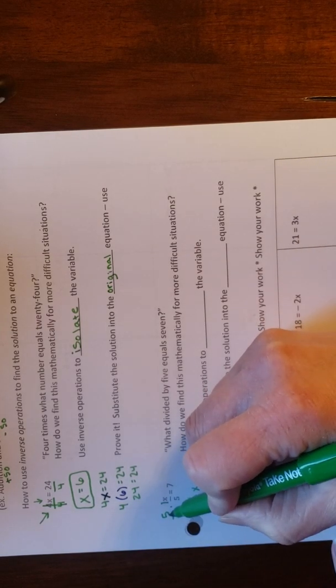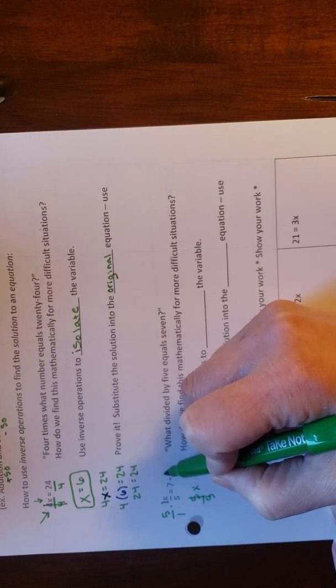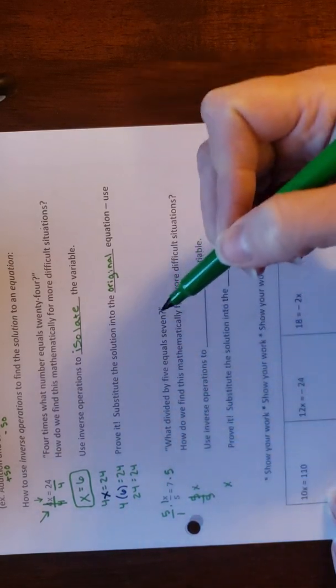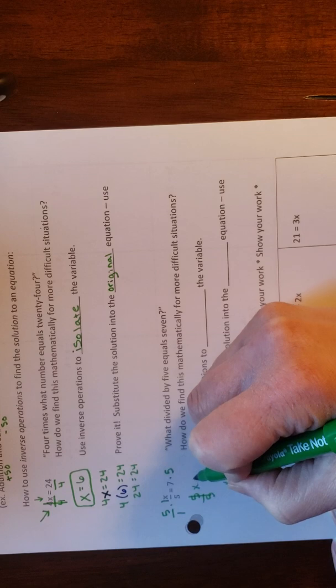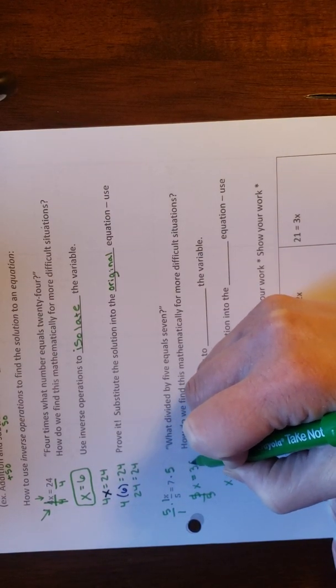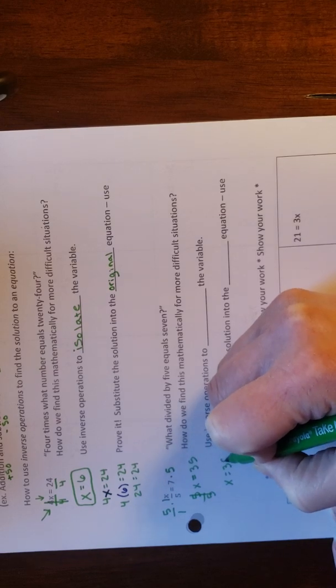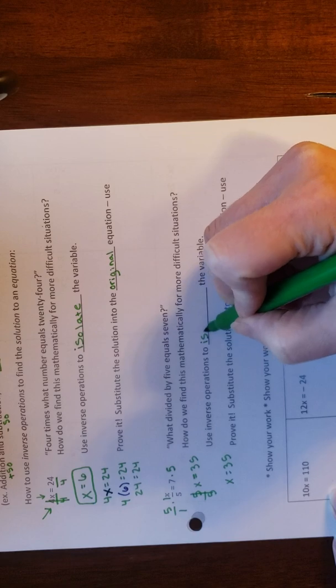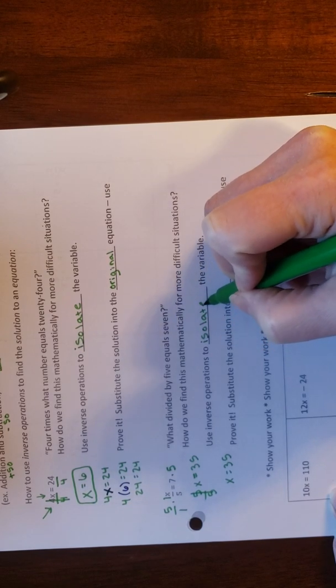And if I multiply one side by 5, then I have to multiply the other side by 5. And I could write 5 over 1, but I don't really need to. 5 over 1 is the same as 5. 7 times 5 is 35. x has a value of 35. So again, we used inverse operations to isolate the variable.